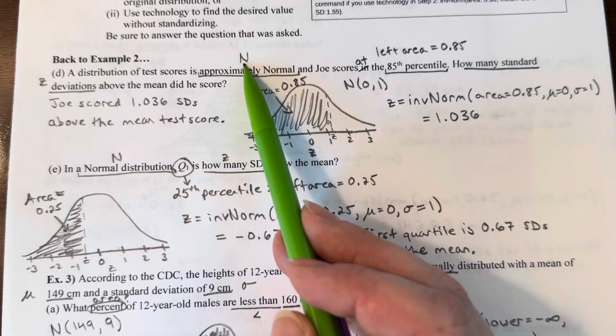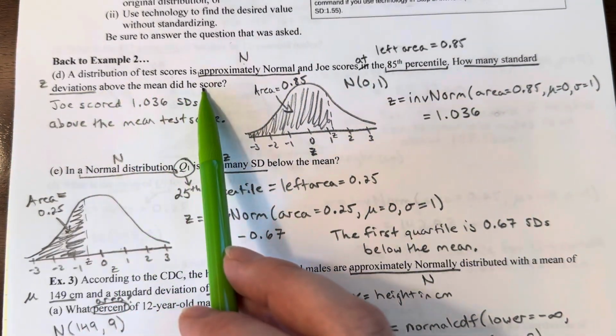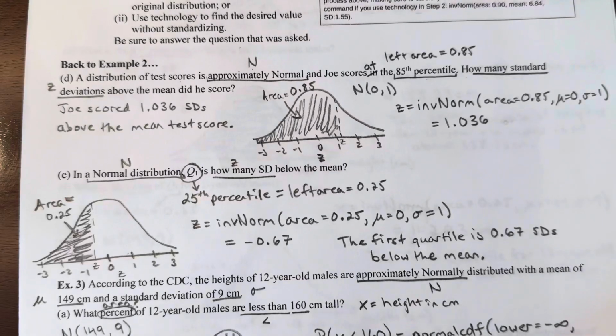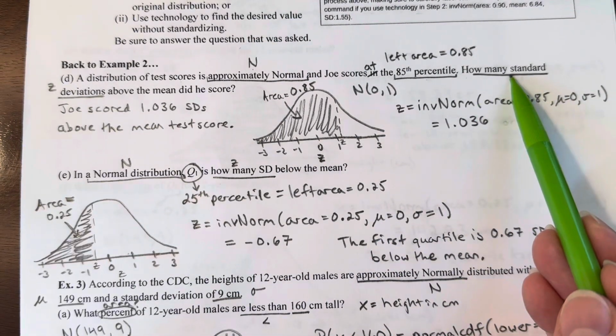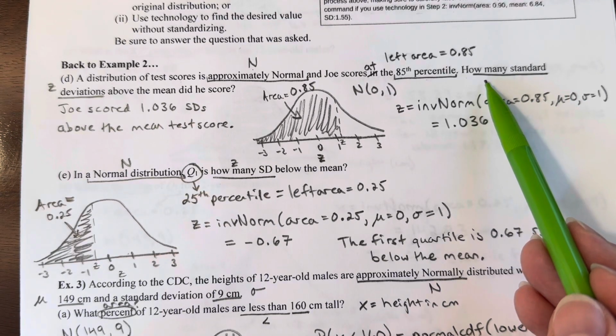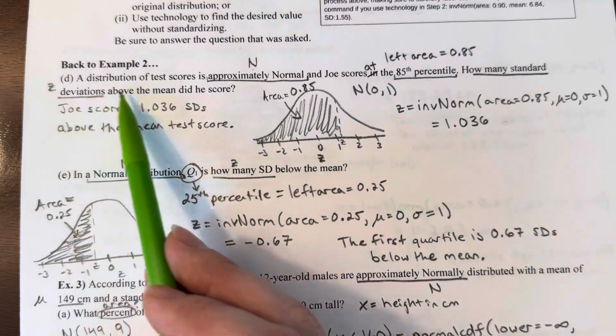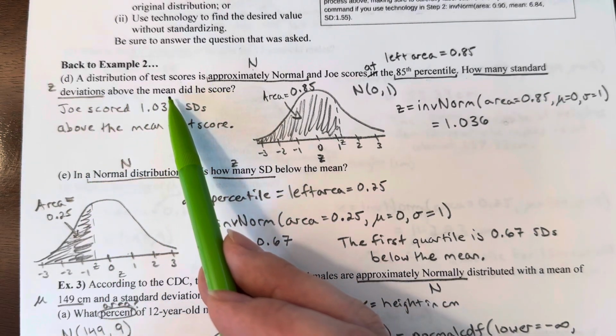And we have an approximately normal distribution. Now, how many standard deviations above the mean did he score? Remember, our definition for a z-score is the number of standard deviations above or below the mean a particular data value falls. So this is asking you for the z-score and the interpretation of the z-score specifically.